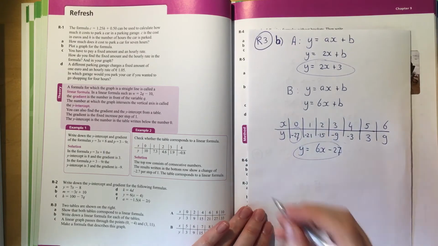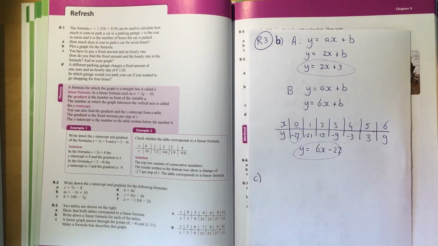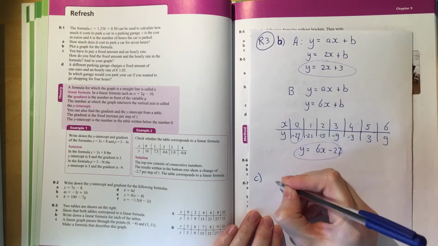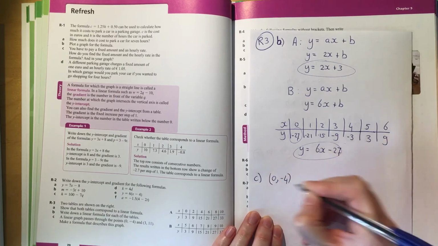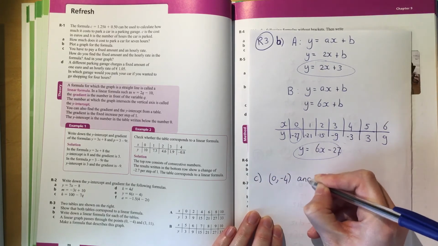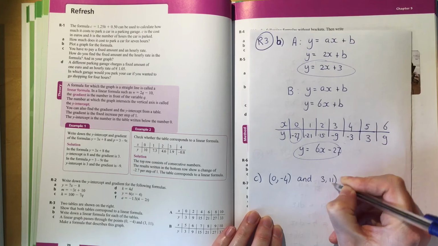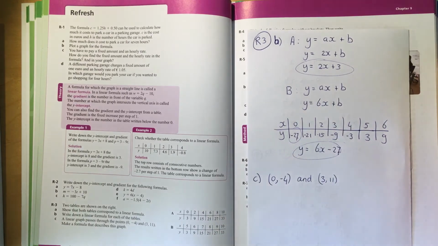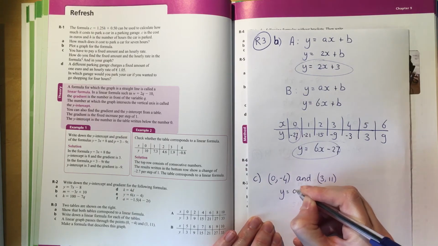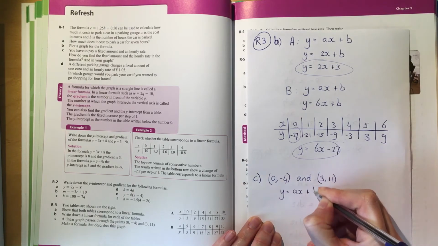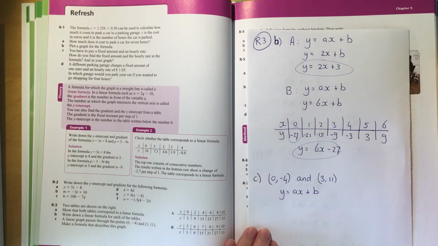Now in exercise C, we don't have to look at these tables anymore. They give us 2 points, 0 and minus 4, and 3 and 11. And we have to make the formula for the line that passes through these 2 points. Now this is going to be a straight line, so again, we start with y equals ax plus b, and we have to find the gradient and the y-intercept.